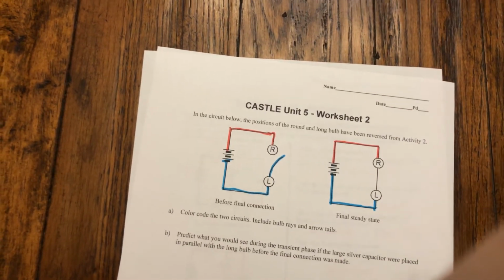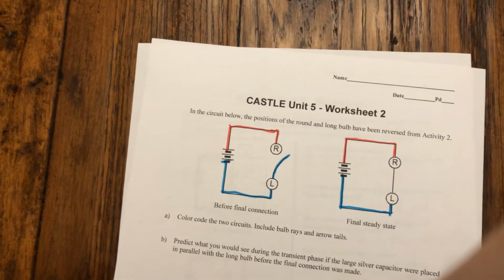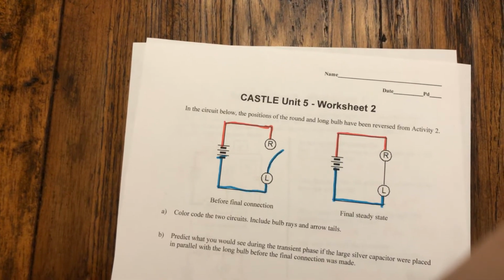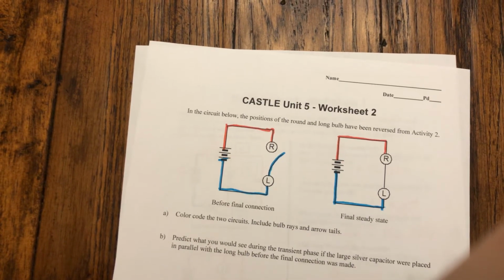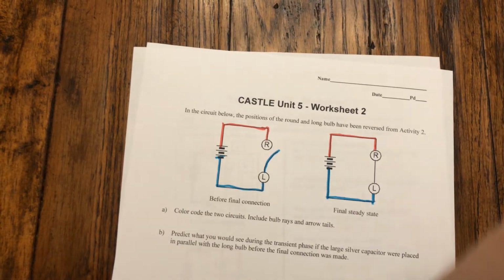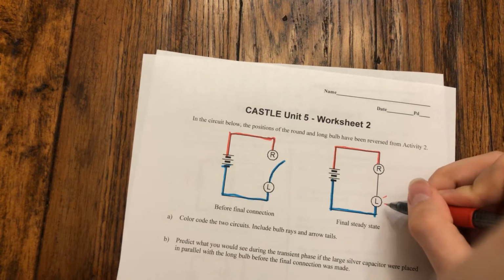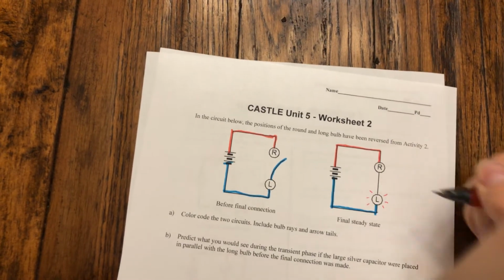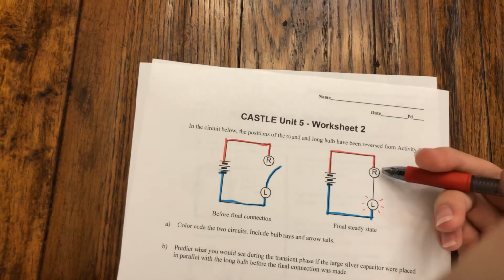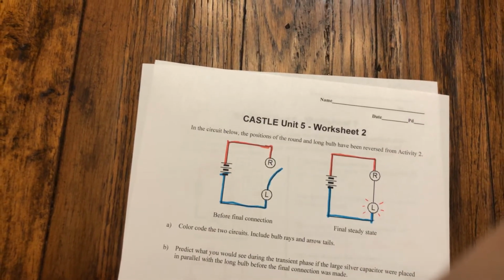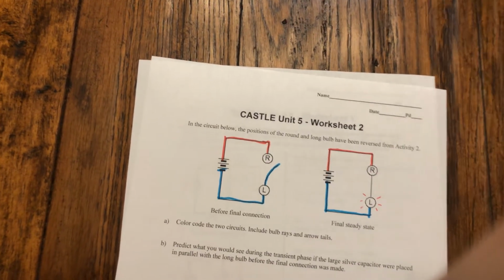In order for the flow rates to be the same, that middle wire cannot be yellow. In order for the flow rates to be the same, what we'll see is that the long bulb actually doesn't take as much flow to make it bright, whereas the round bulb basically won't light because essentially this pressure right here is somewhere in between red and orange.